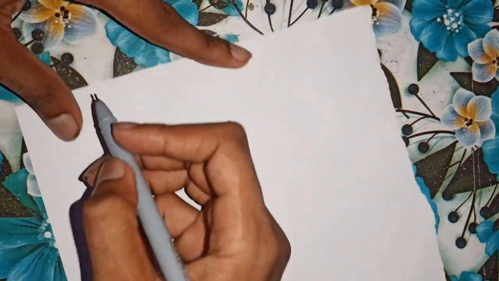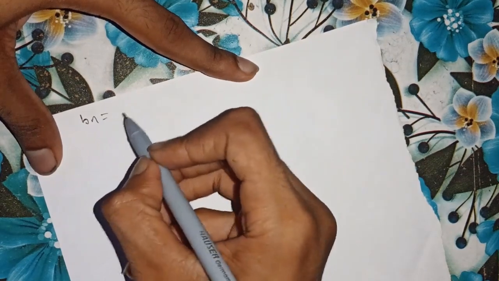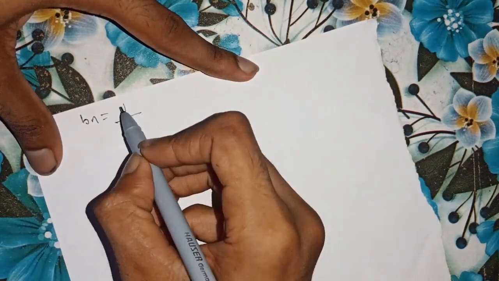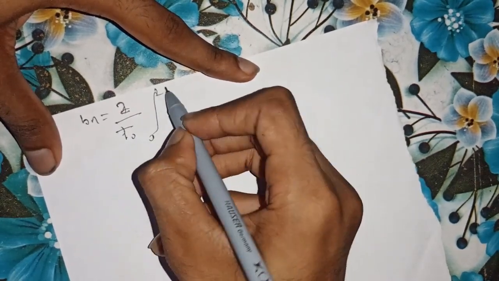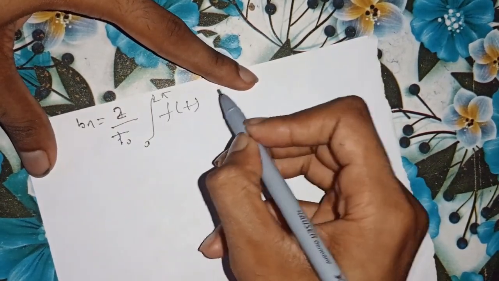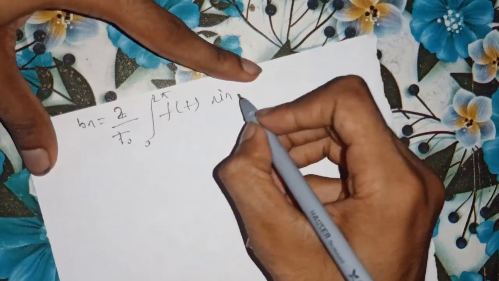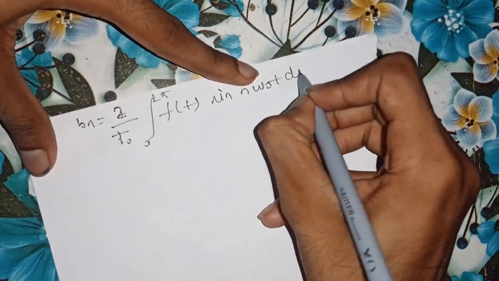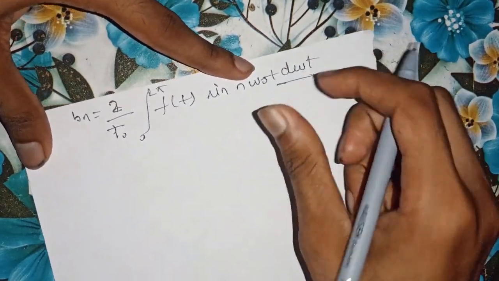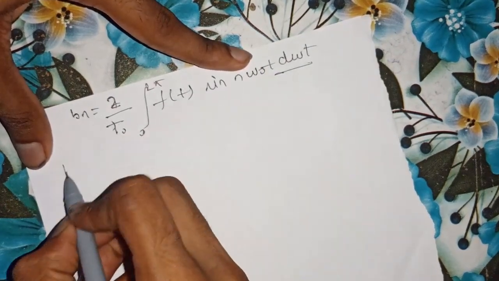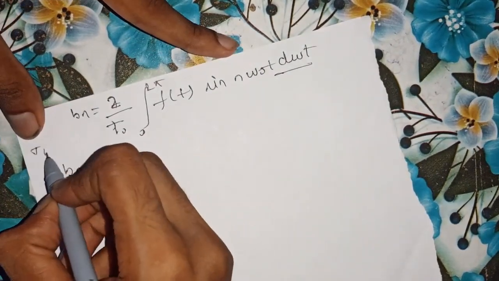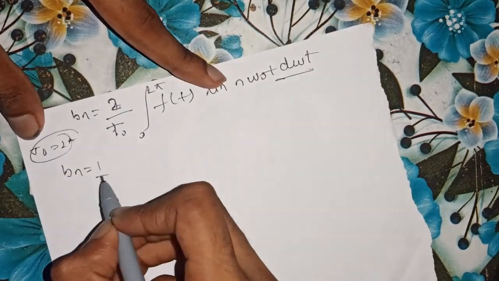To calculate the value of Bn, the formula is very simple: 2 by T naught, the integral over 0 to 2 pi of f of t into sin n omega naught t times d omega t, the only change with respect to En being sin instead of cos. Make sure you write d omega t, not dt. Then 2 by T naught, with the entire time period equal to 2 pi, gives 1 by pi.